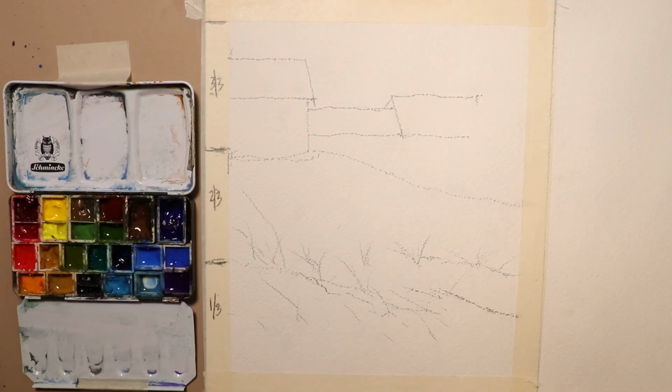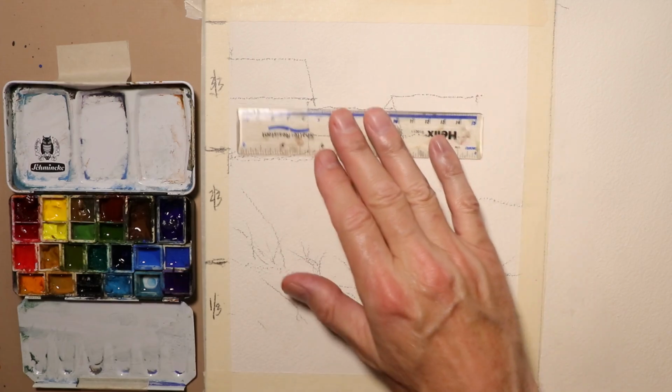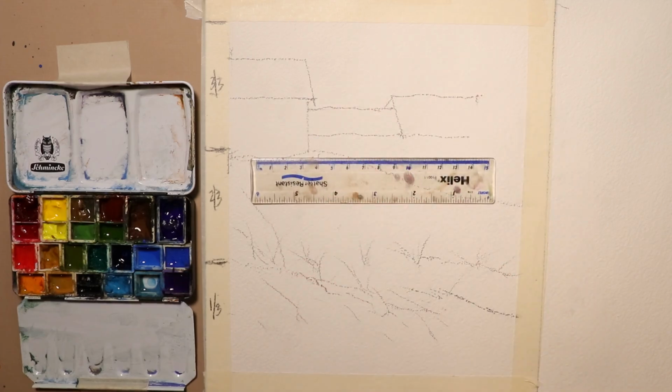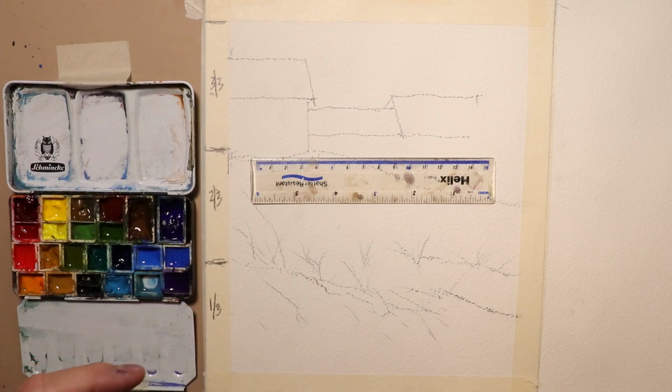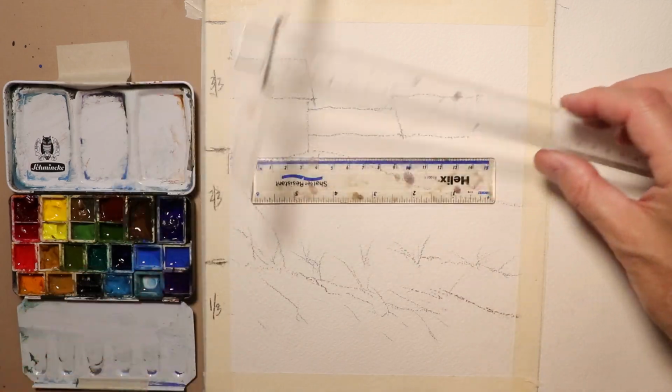You can also use a ruler if you want to, and sometimes a T-square ruler can really be helpful. I think I might have one in my art supplies list below, but these T-square rulers are really good.